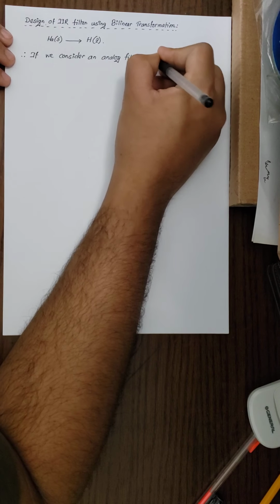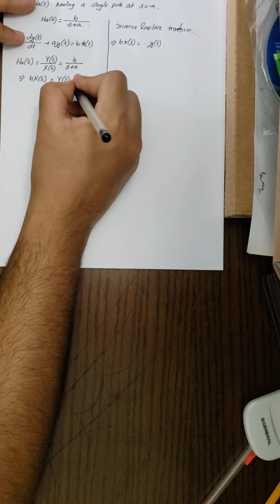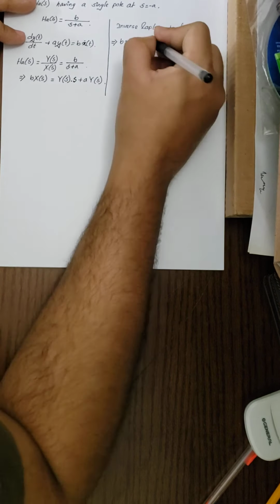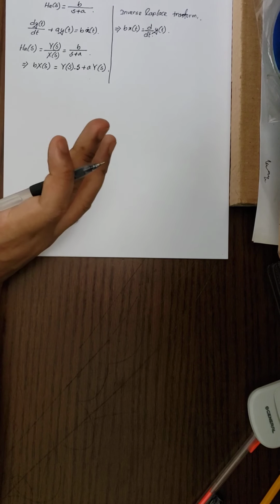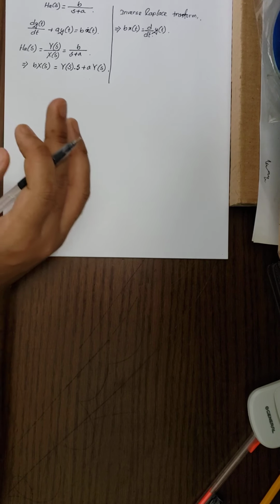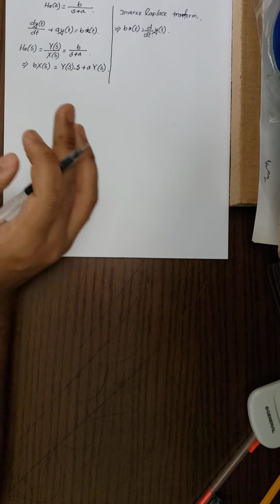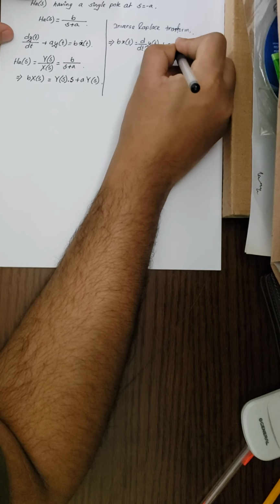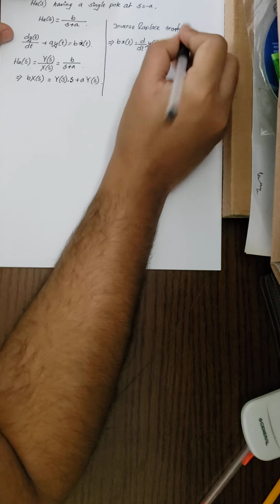Y of S will become y of t, and in the Laplace domain the S operator multiplication in the time domain becomes a differential operator. This is the property of differentiation of the Laplace transform. And finally we get A y of S, A will remain as it is, y of S inverse Laplace will become y of t. So by this way we can derive our expression that is shown over here.